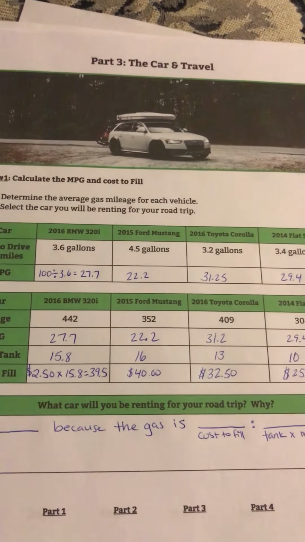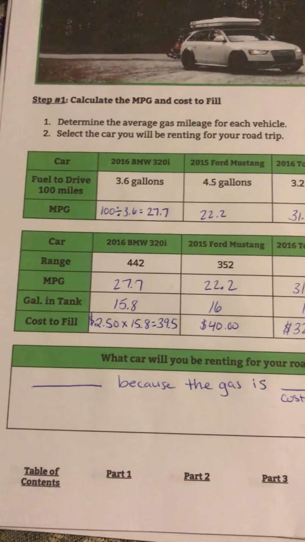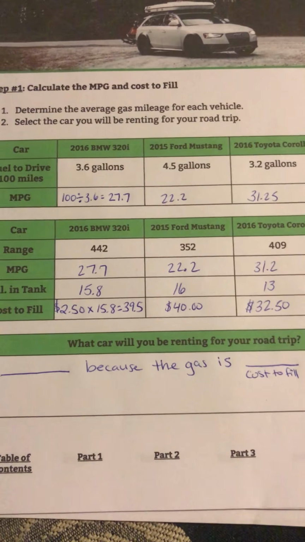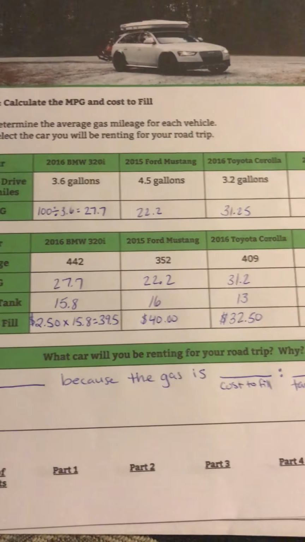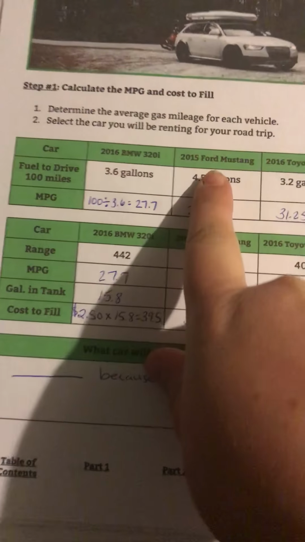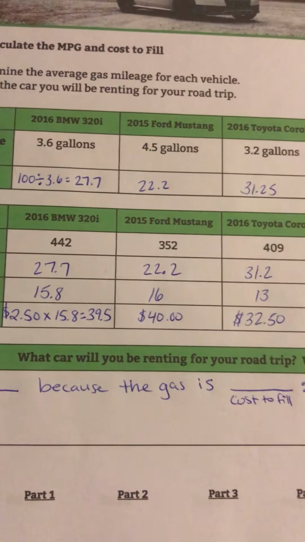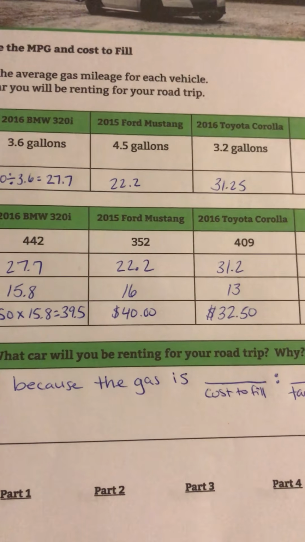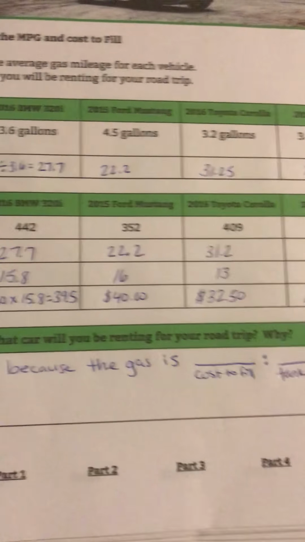Alright, we are on part 3, the car and travel. We're going to pick out our car now. Determine the average gas mileage for each vehicle and select the car you'll be renting for your road trip. It gives us 4 options. A 2016 BMW 320i, 2015 Ford Mustang, 2016 Toyota Corolla, and a 2014 Fiat 500.